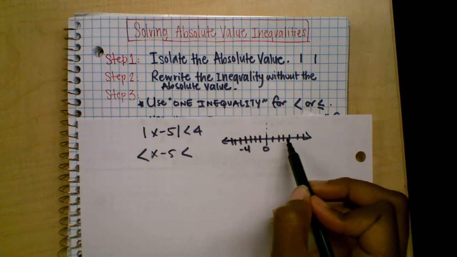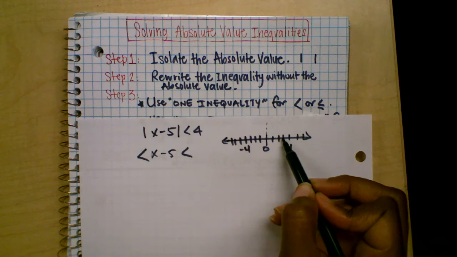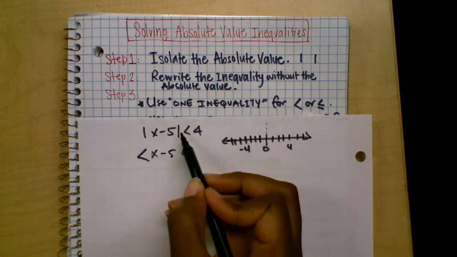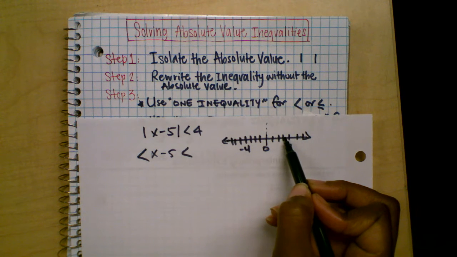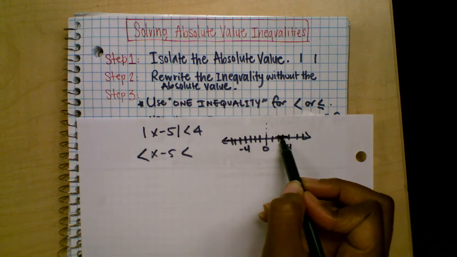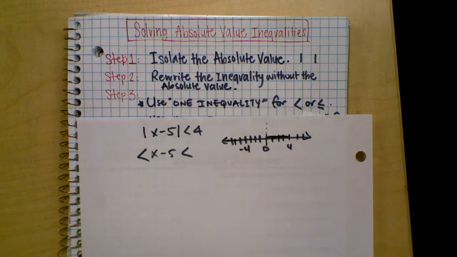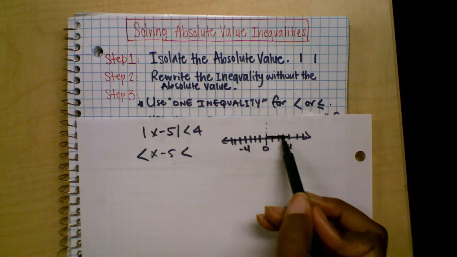The numbers that give us a distance less than 4 are going to be inward. It's going to be 3.5. It cannot be 4 because there's no equal sign in the inequality. So it's going to be 3.5, 3, 2, and so forth. You want to include all those numbers, which are less than 4.